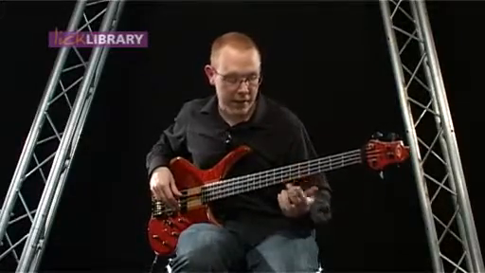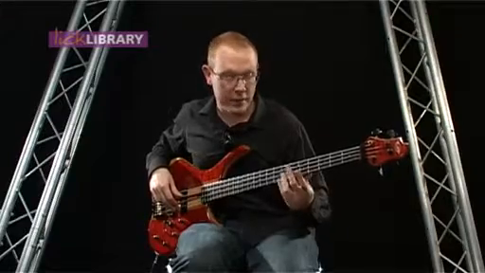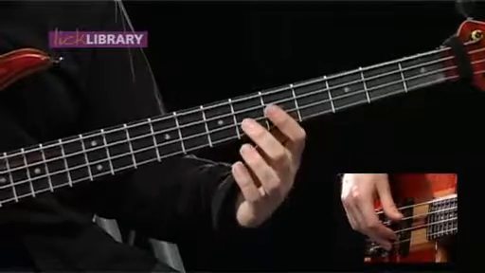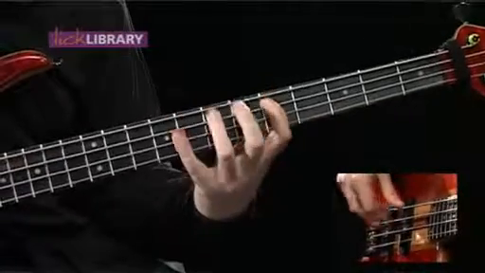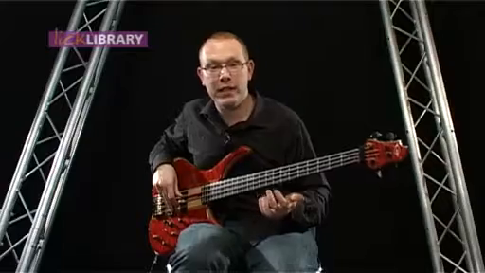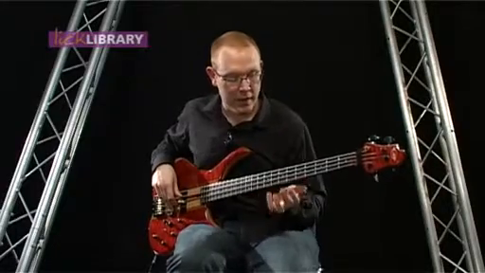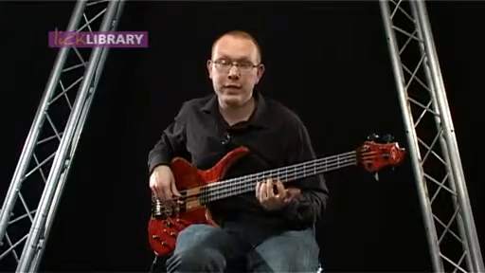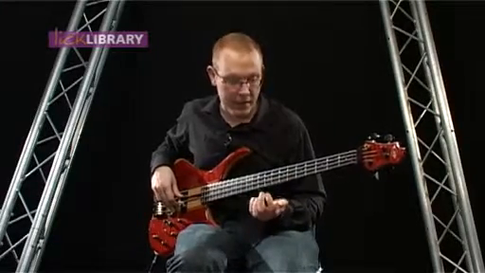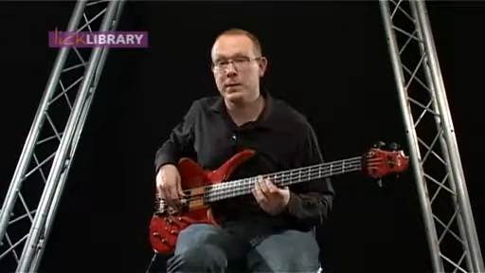So whereas with a natural minor scale, an A natural minor scale, we had a G, for the harmonic minor, we're going to make that a G sharp. That's the note that really gives the scale its character. Okay, so that note gives us a different interval. Previously we've just looked at tones and semitones, but this time we've got an augmented second as well.